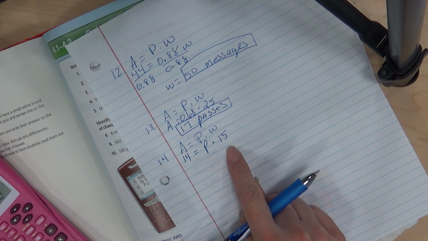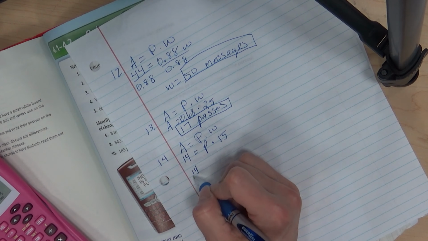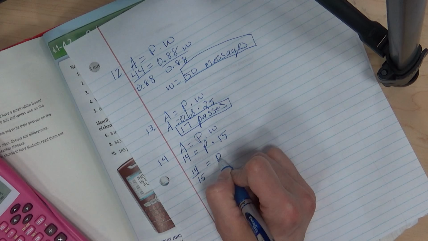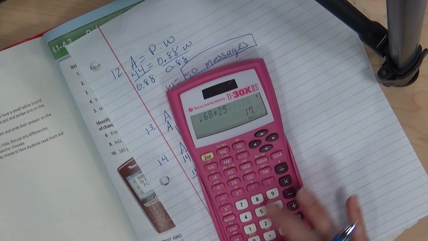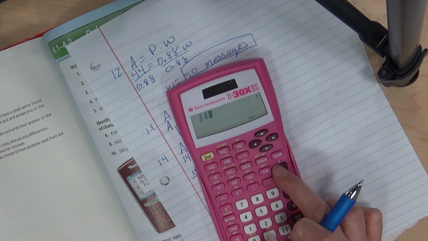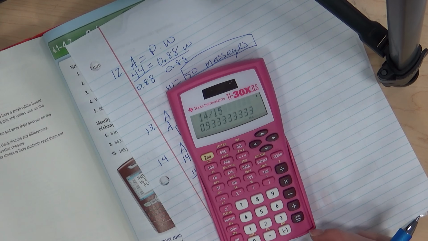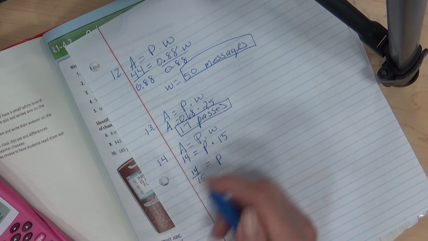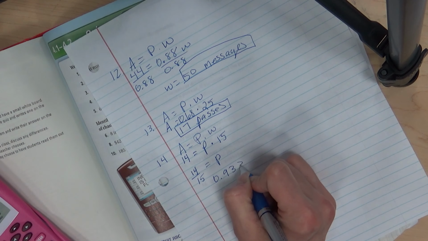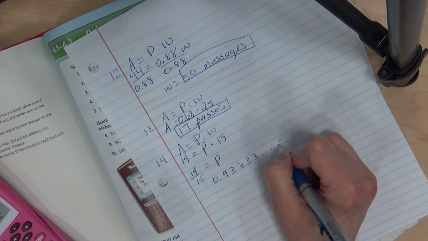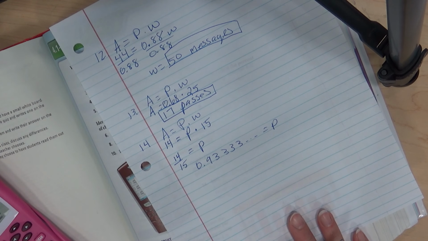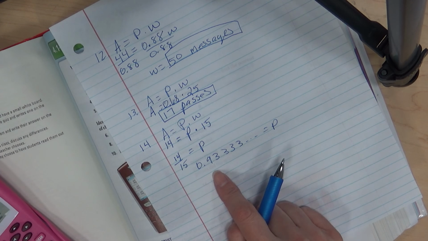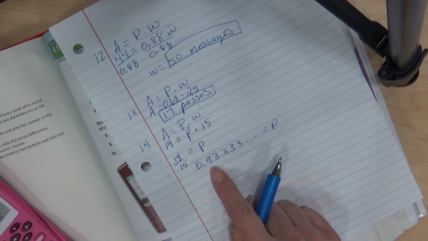So divide both sides by 15. And that's going to give me 0.93333. 0.9333, it keeps going, for P. But we have to express that as a percent, because if you got 14 questions correct on a 15-question quiz and Miss Lewis puts in a grade of 0.9, you would be upset.